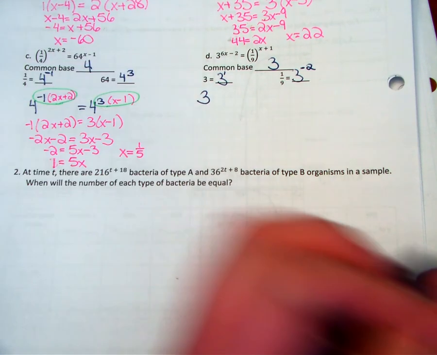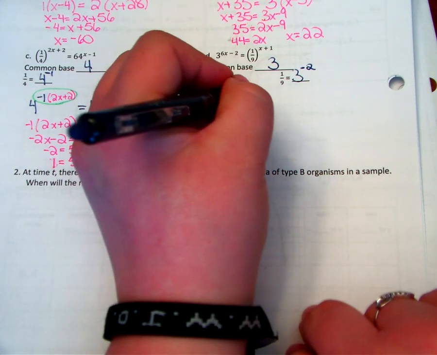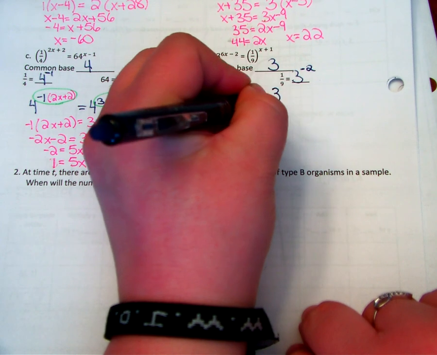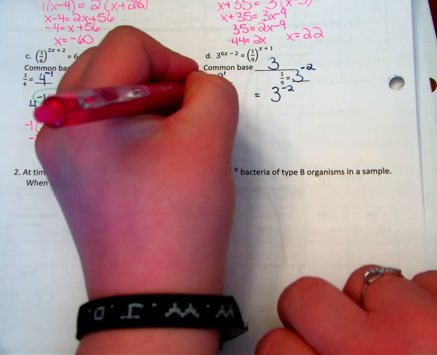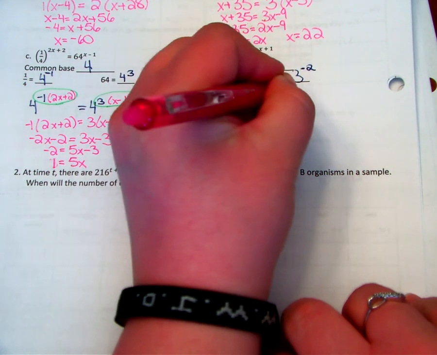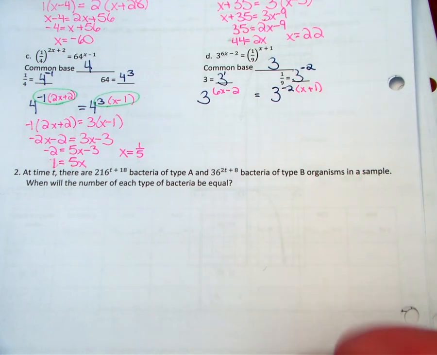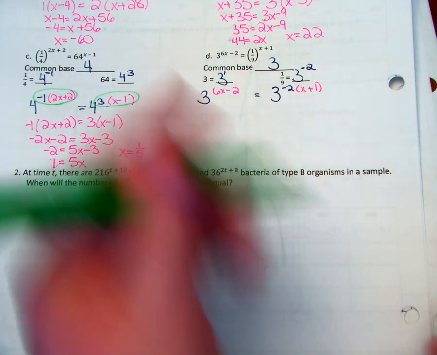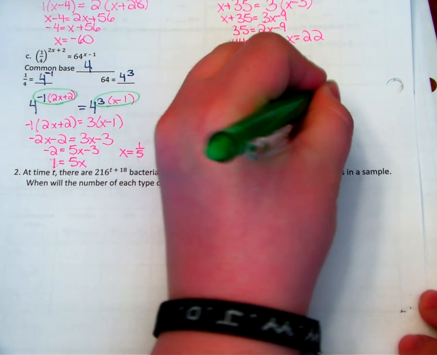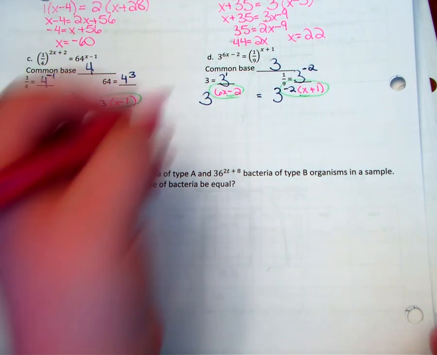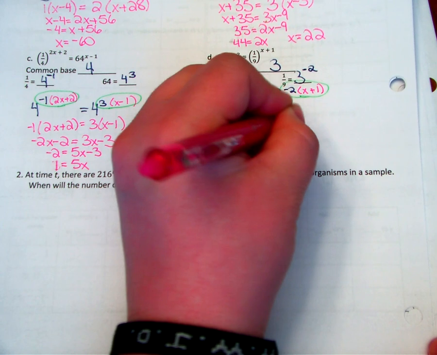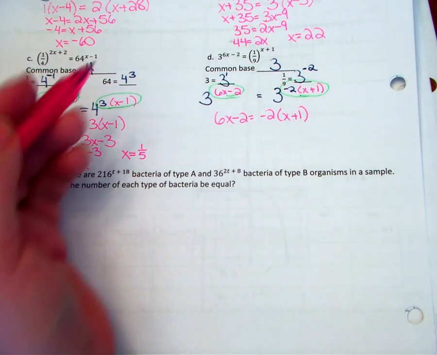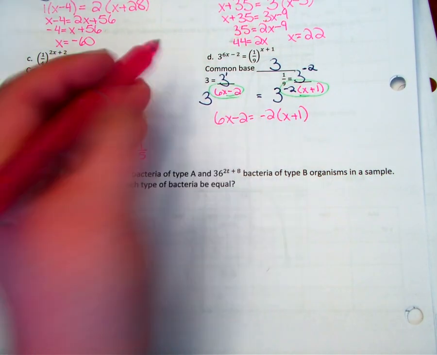So I'm replacing 3 with 3 to the first. I'm replacing 1/9 with 3 to the -2. And now we're going to plug our exponents in parentheses. Since the bases are the same, the exponents can be set equal to each other. So we get 6x minus 2 equals -2 times x plus 1. So that -2 needs to be distributed across.